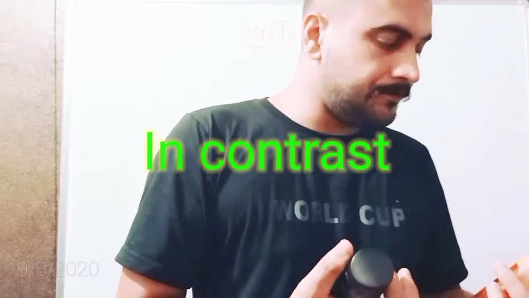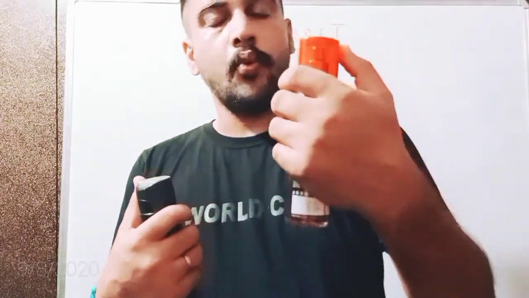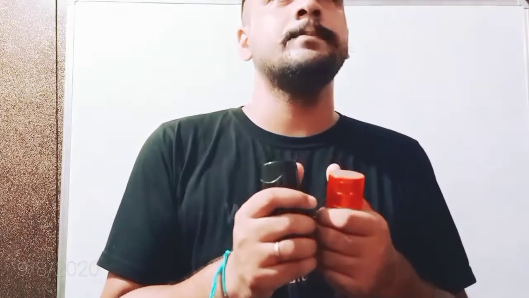If I say, this deo is better in comparison to this deo. So black deo is better in comparison to red deo. Or we can say that black deo gives a better fragrance, a good fragrance, or I would say a magnificent fragrance. To the contrary, or in contrast, red deo's fragrance doesn't stay for long. So that's what I'm saying.